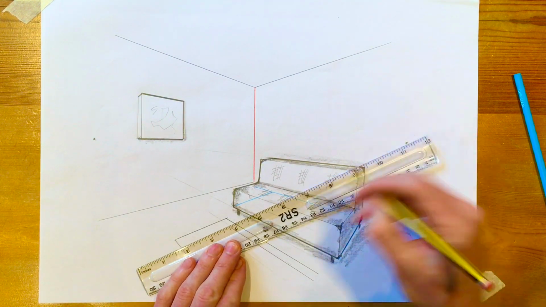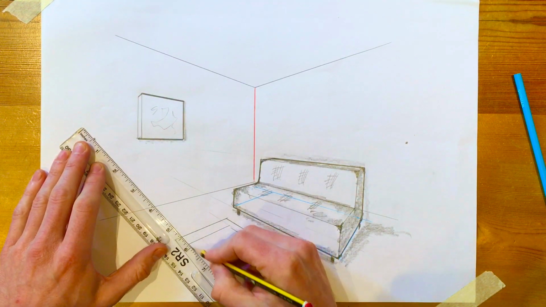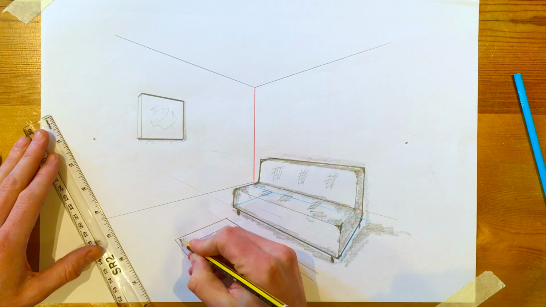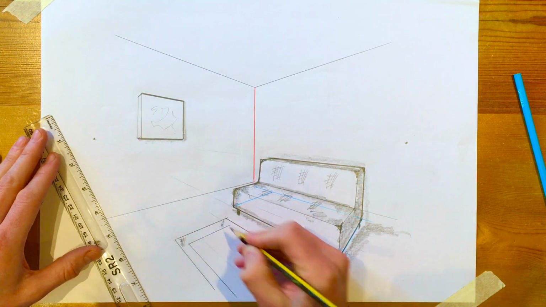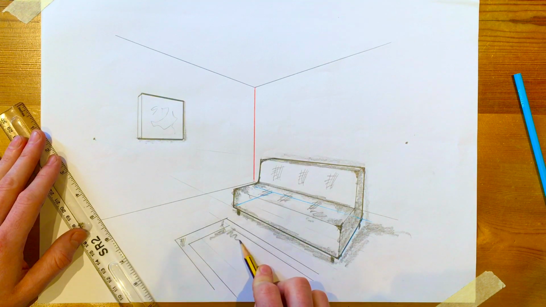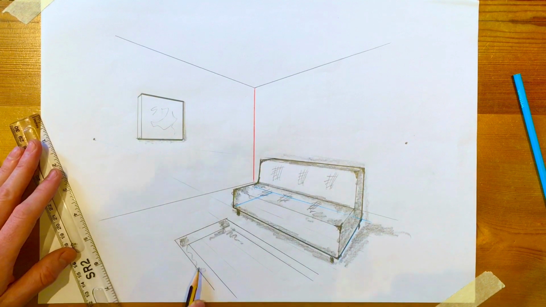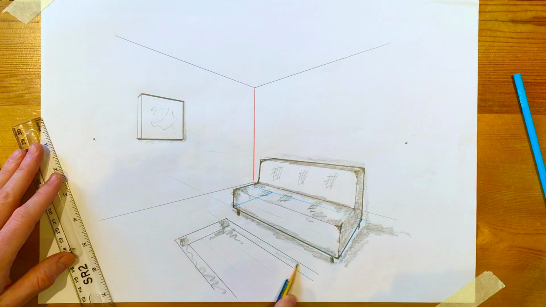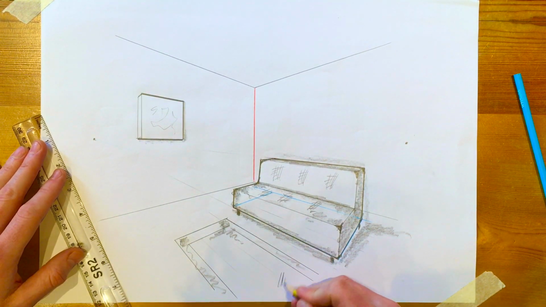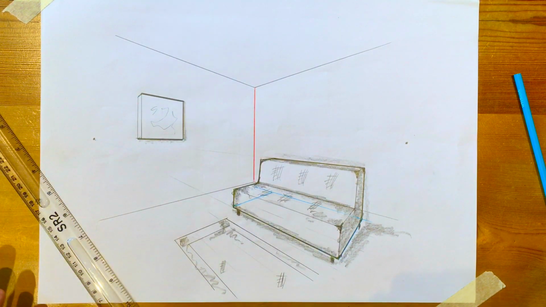Just adding a little border again from this point. Add some texture into the rug. It's always nice to shade the corners. Just give it some texture. As I said, you can work on these a lot quicker, and spend more time on them than myself.